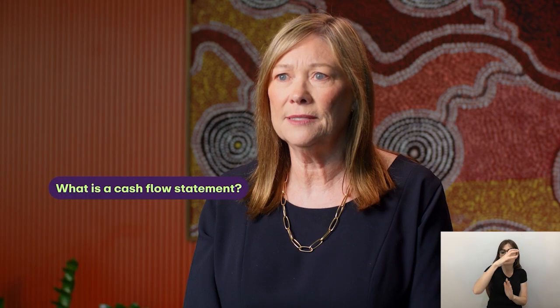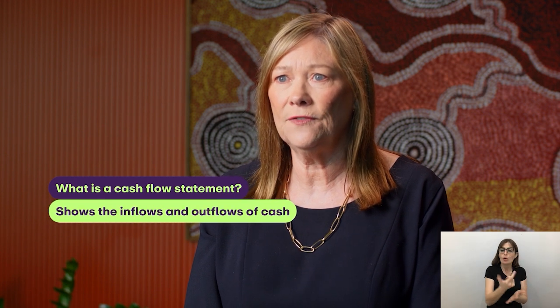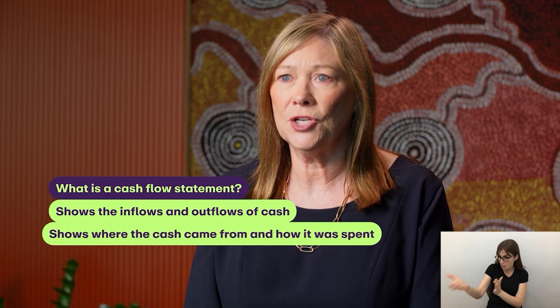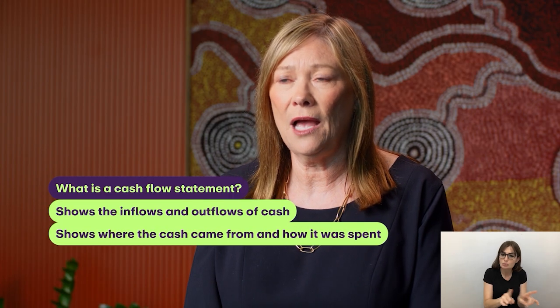To begin, what is a cash flow statement and what does it show? A cash flow statement, sometimes called a statement of cash flows, shows the inflows and outflows of cash during a period. For example, the financial year. It shows where the cash came from and how it was spent.